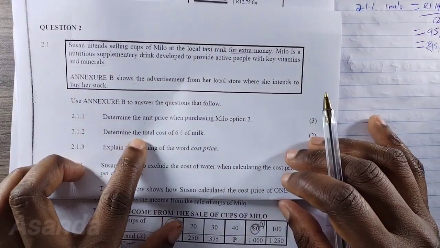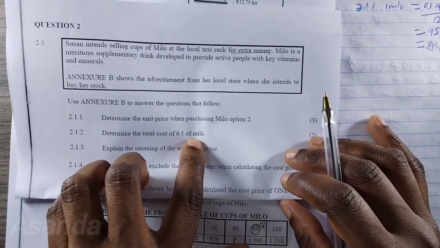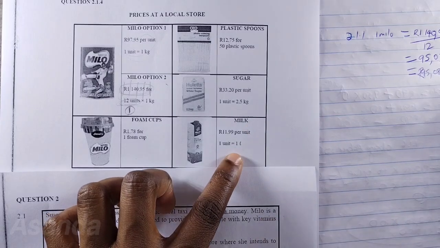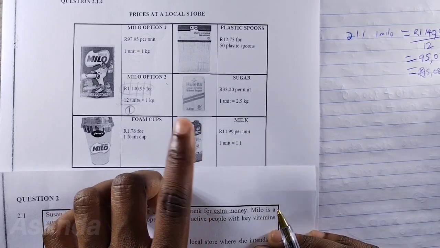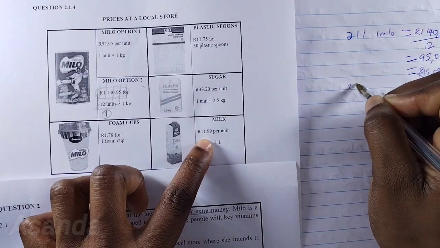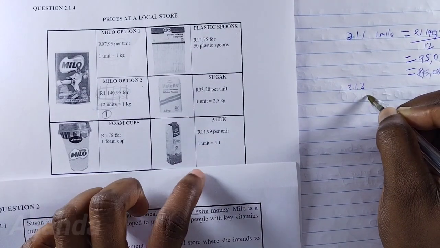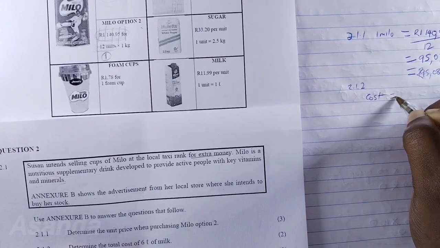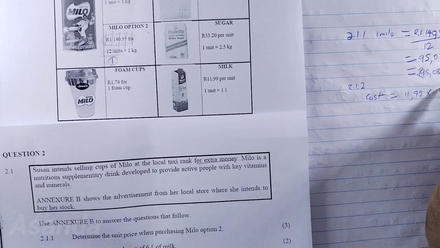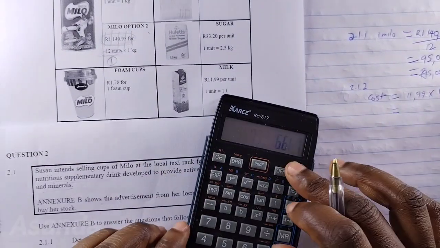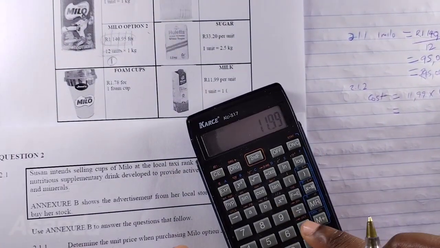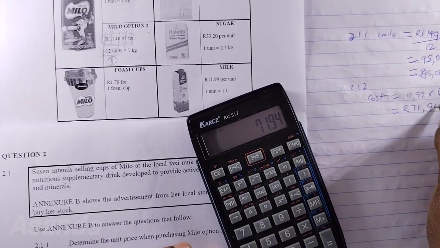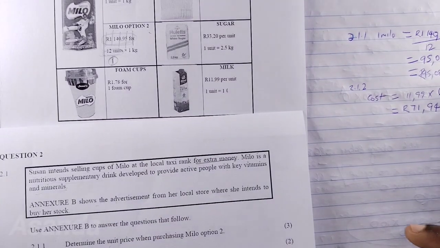So the next question says determine the total cost of 6 liters of milk. Okay, milk. Where's milk? There's milk. So 1 liter, or 1 unit, is 11 rand 99. And we are going to calculate for 6 liters. Cost of 6 is equal to 11 rand 99 times 6, and that is 71 rand and 94 cents. Great, amazing. Moving on.